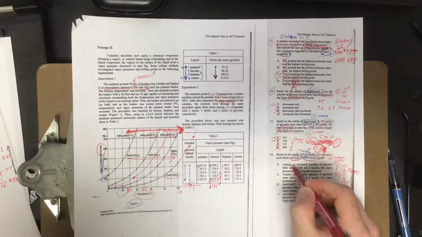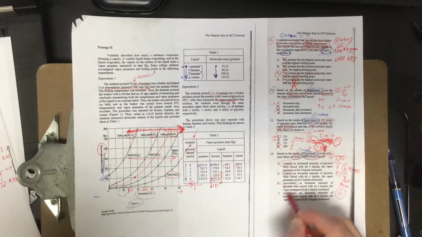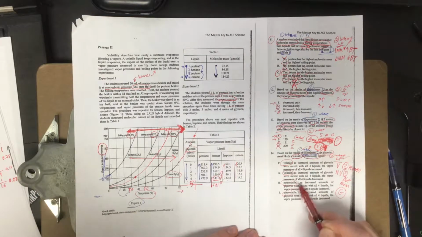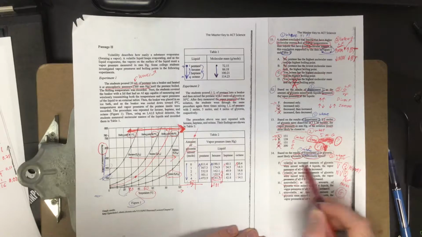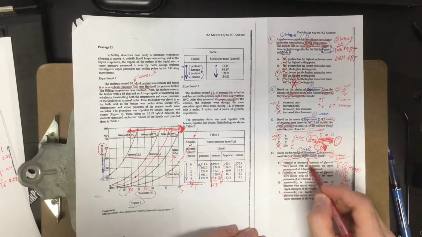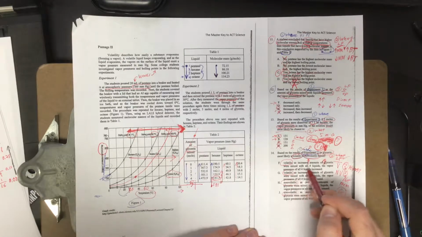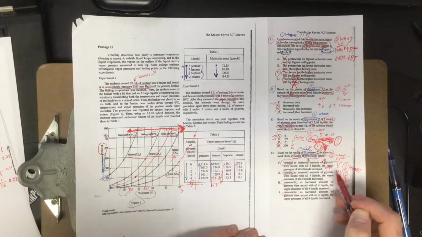So we've got the keywords volatile, non-volatile, okay? And then we're going to see the different options. So this one and these are going to have different things compared. Okay, so as increased amounts of glycerin, so increased, draw an arrow, increased glycerin were mixed with all four liquids, the vapor pressures increased. Okay, that's what that one's saying.